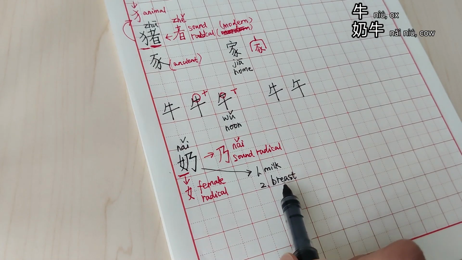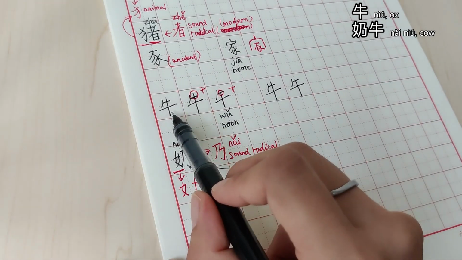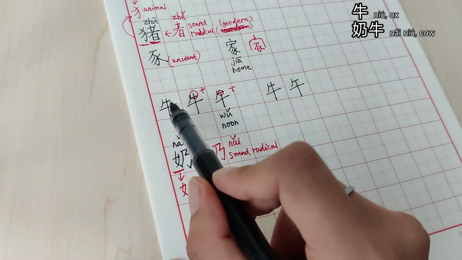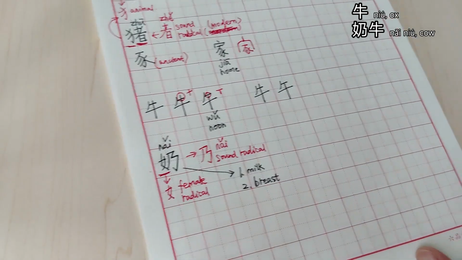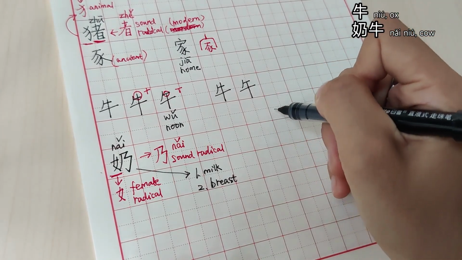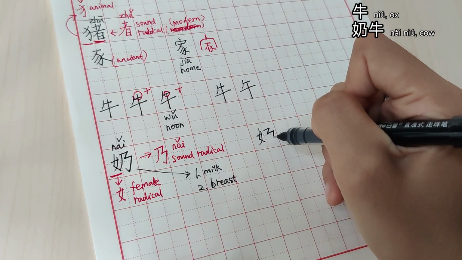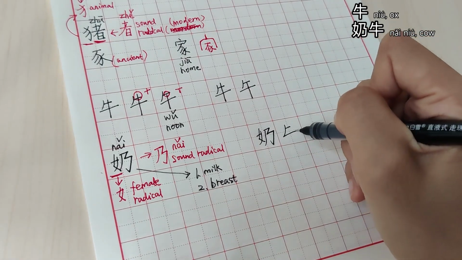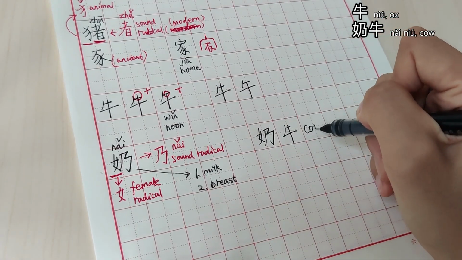You know, the milk comes from the breast, right? So we have 奶牛, which is like the milk ox. Like the ox that could make the milk is the cow, right? So how do we write cow? Let's try to write it here. So we have 奶, very big stroke, 牛. So 奶牛 is the cow.